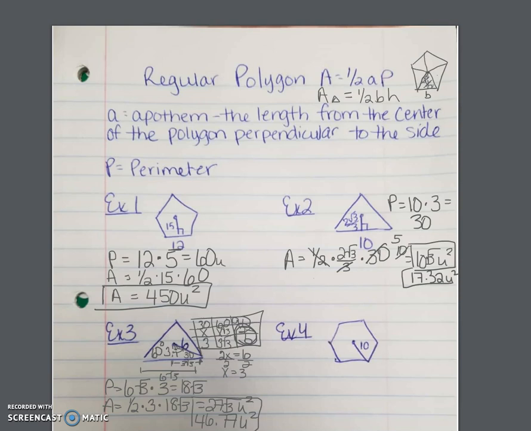Moving on to example 4, it's going to be very similar to example 3 because I'm given a radius. So let me draw in my apothem. And here's my side length. And I know that the measure of an angle in a hexagon, from previous lessons, is going to be 120 degrees, which means that this radius splits that and makes that one 60, which makes the one by the center 30.